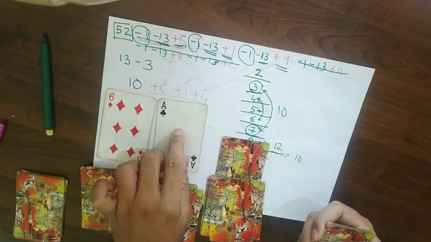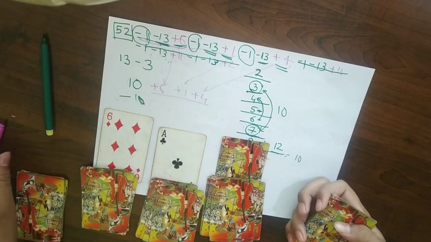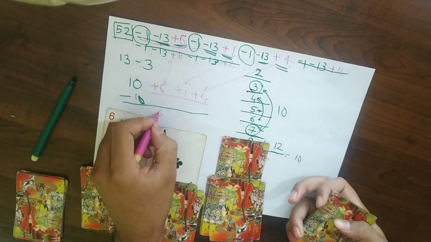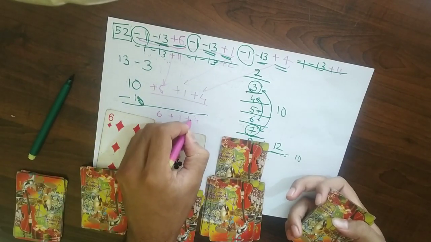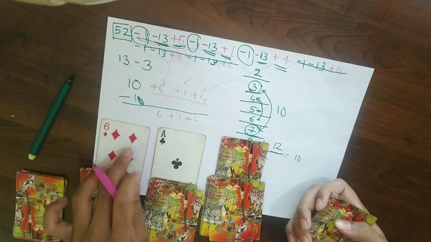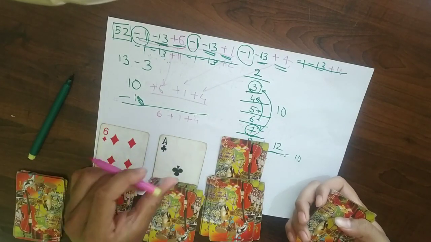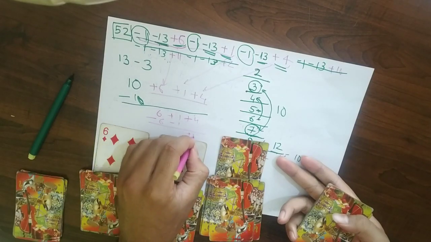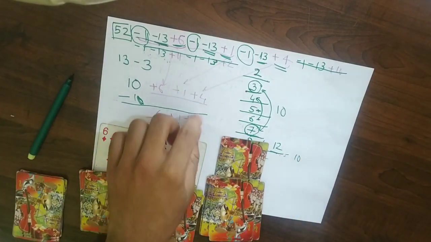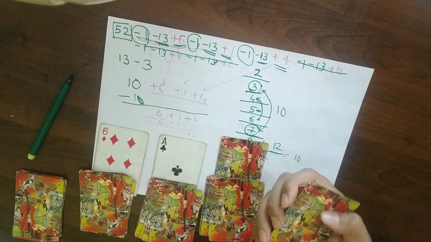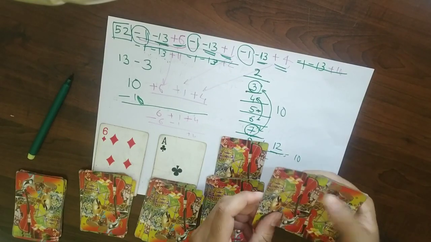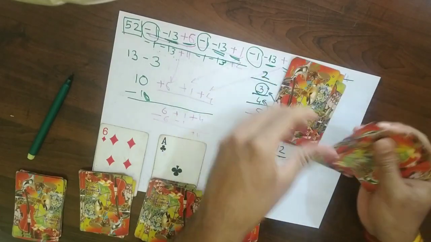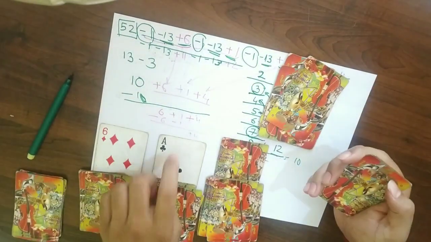It is 6, it is 1. So after the subtraction of these 10 cards, we are left with only this 6 plus 1 plus 4. And we are subtracting these 2 numbers also. So minus 6 and minus 1. So the answer will be just plus 4. So whatever that number is here, that number of cards will always remain. So we are subtracting 6, 1, 2, 3, 4, 5, 6, and again we are subtracting 1.